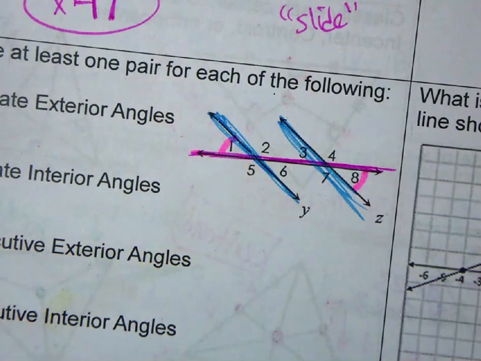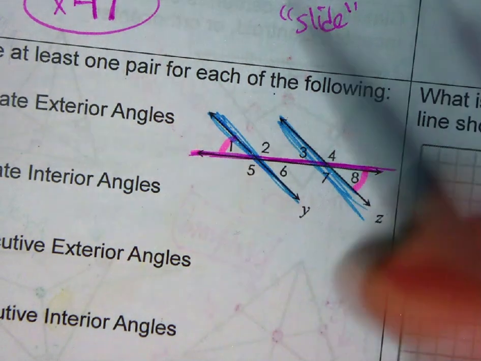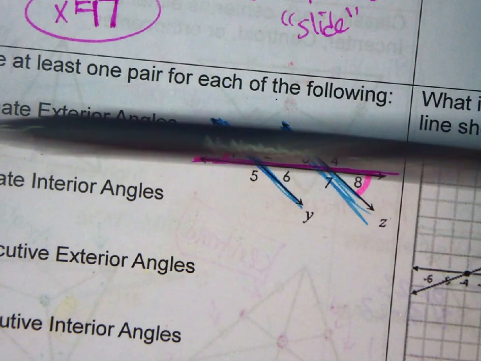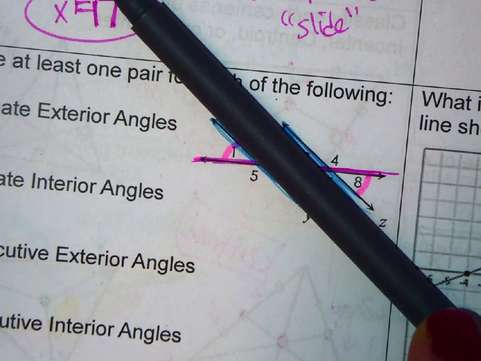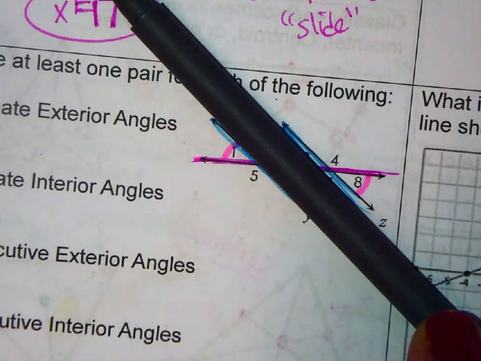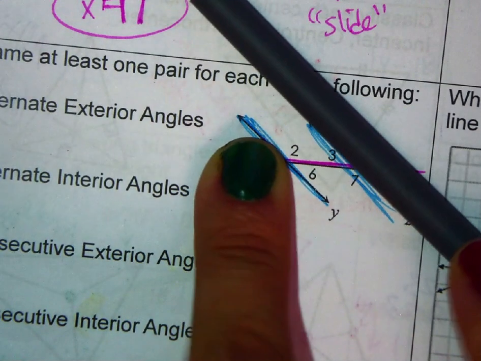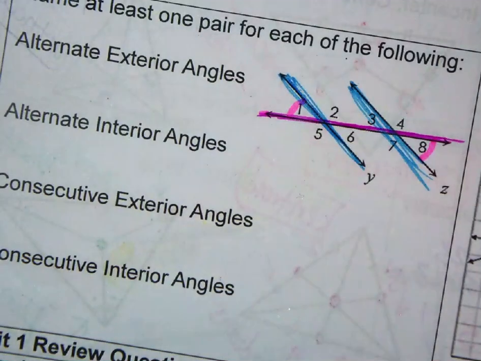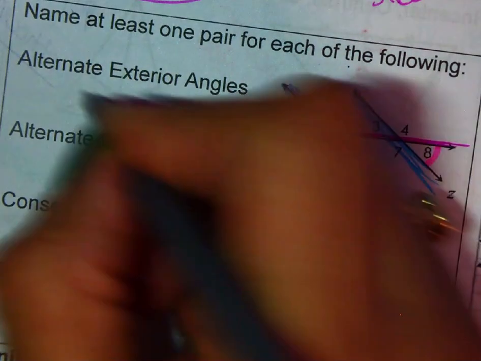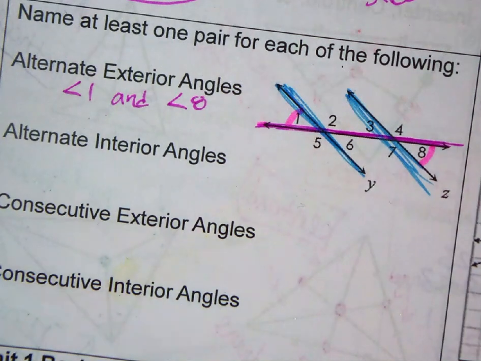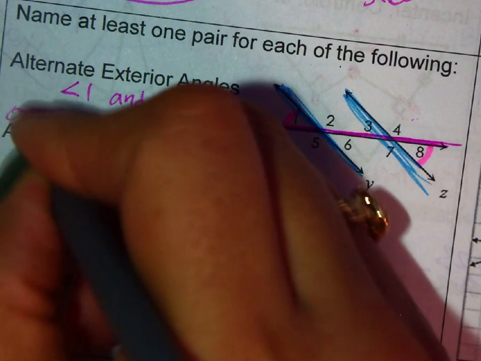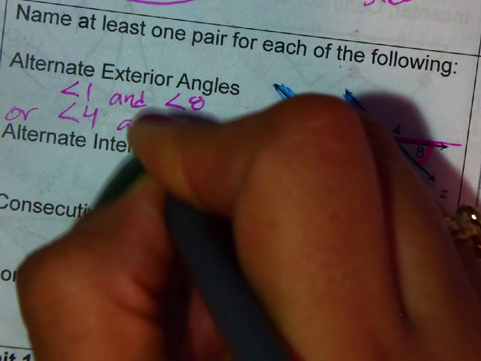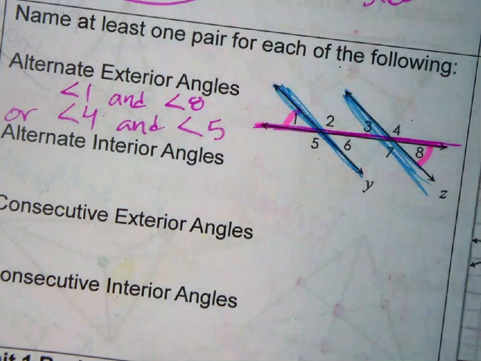And then alternate exterior means opposite sides of the transversal. So one on this side, one on that side, and then they're outside. Notice that this is outside the parallel lines. Inside will be those right there. So alternate exterior angles could be angle 1 and angle 8. But we could also say these others, 4 and 5, or angle 4 and angle 5.